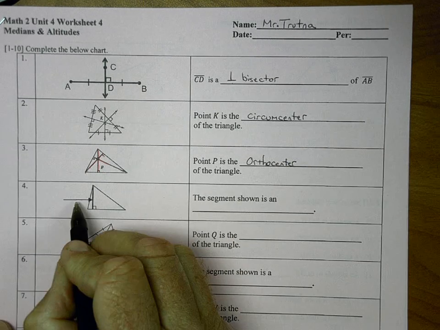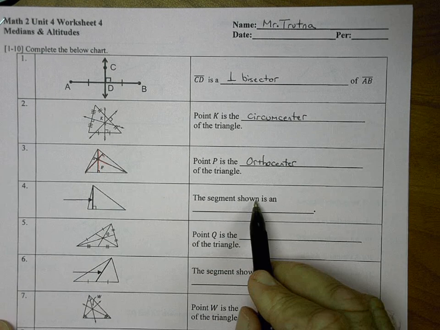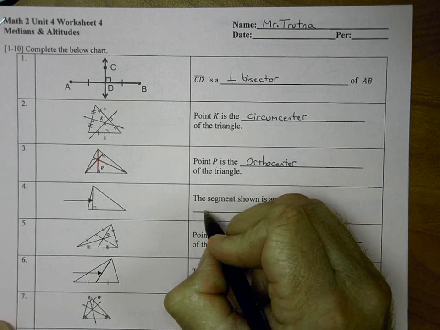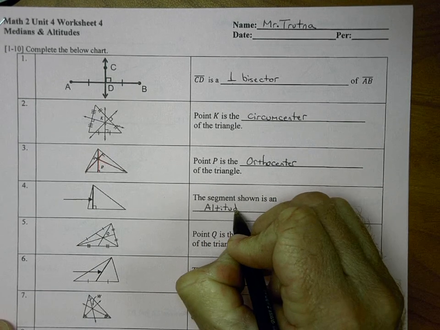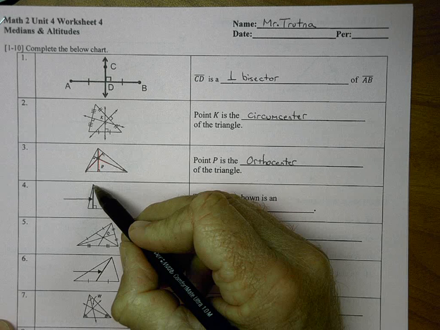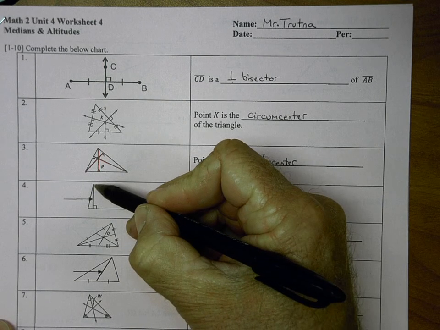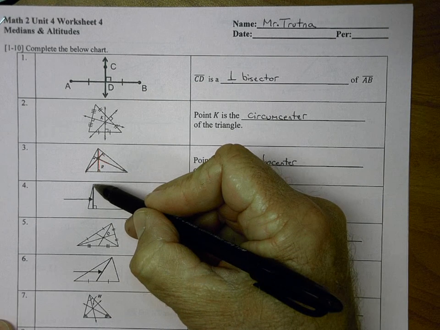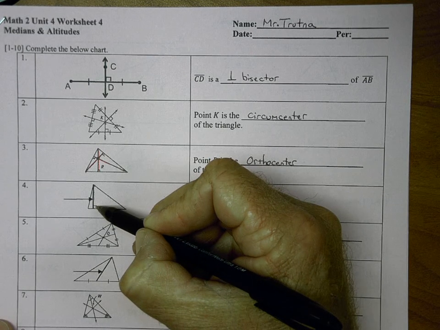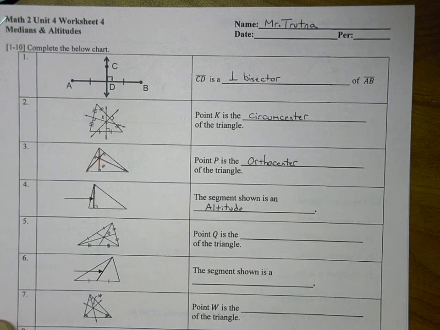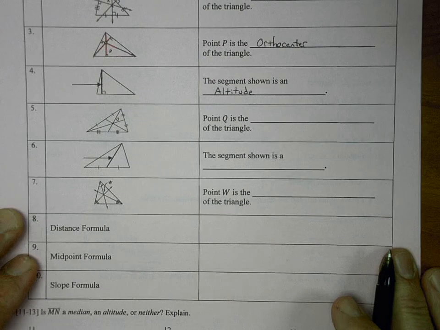Okay, we just answered the question to number 4. The segment shown is a what? Well, that would be an altitude. How do we know that that segment is an altitude? Because this segment right here starts at the vertex of a triangle, it goes across the triangle to the opposite side, and it's perpendicular. That's an altitude.